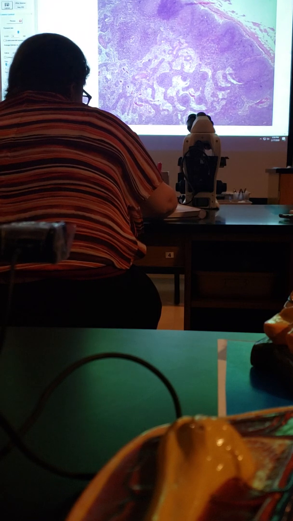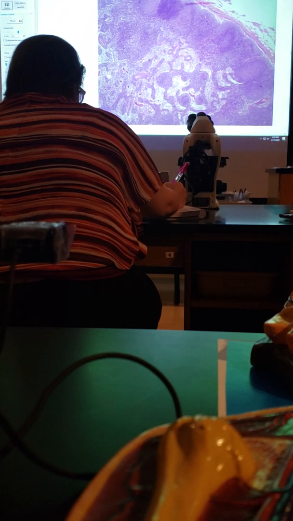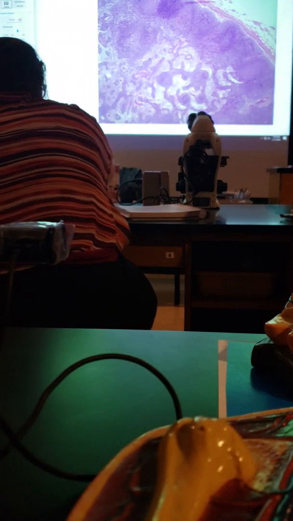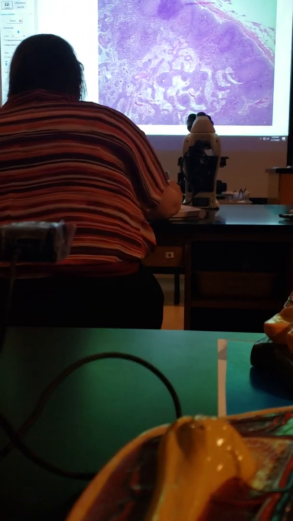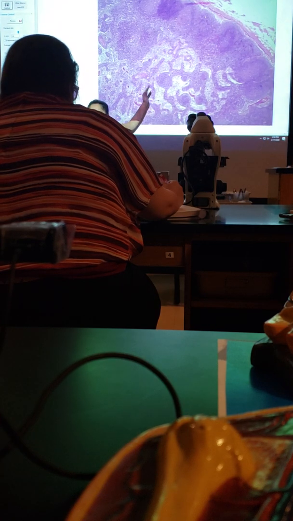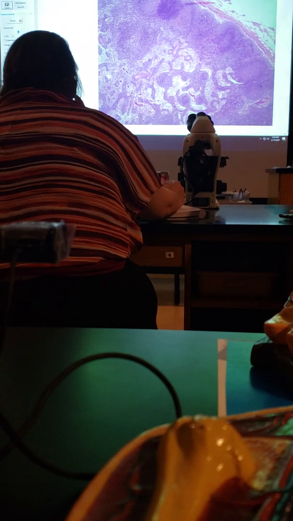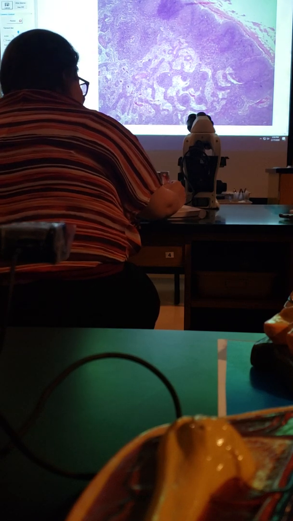And you asked about splenic cords. These are lymph node cords, like medullary cords. See how there's a difference between the lighter area and the darker area right here? You can distinctly see the cords in the lymph node, but you couldn't see that in the spleen. So that's why I'm not asking you to identify it in the spleen, because it's not as clear.